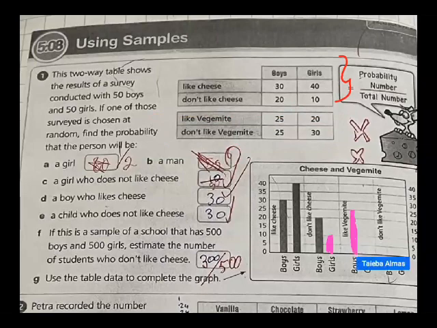And girls who like Vegemite? Yes, 20. And don't like Vegemite. First the boys. It is 25, right? Mark for 25 first, and then next mark for girls who don't like Vegemite, 30. Yes, excellent. It is in this way, okay?